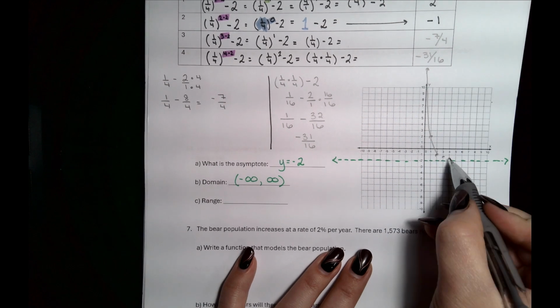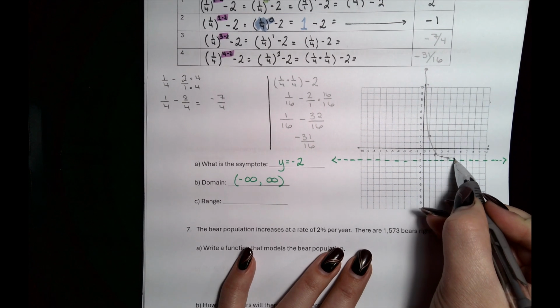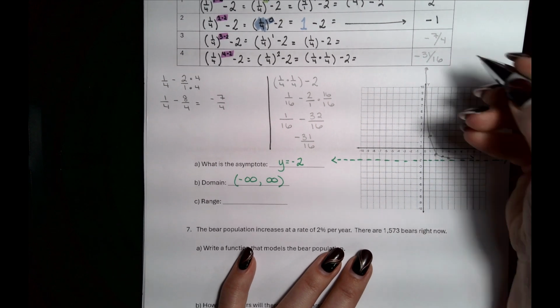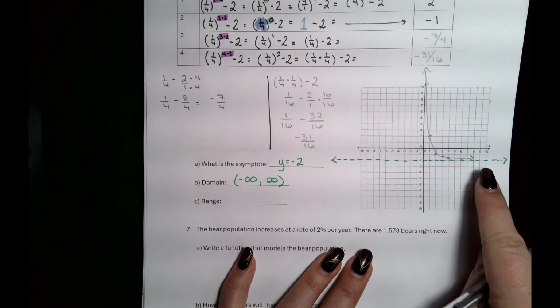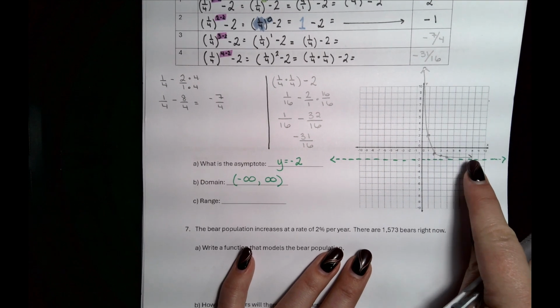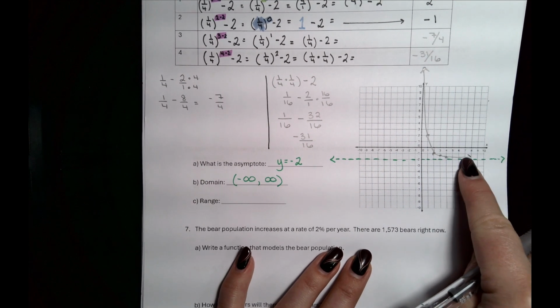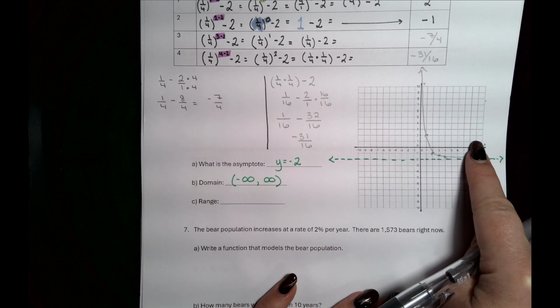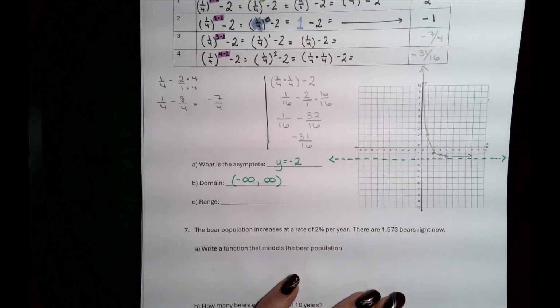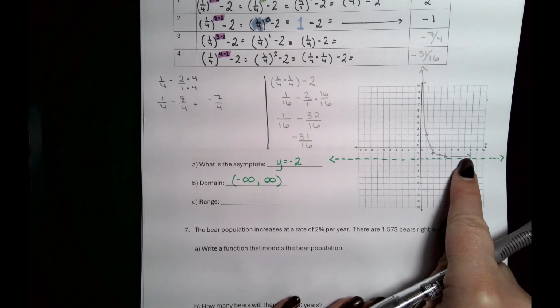So when we're drawing this out, make sure to get super close, uncomfortably close to your asymptote, but not actually touching. And also make sure that you are not curving back up. If you curve back up, that means you have a different type of function and it wouldn't be considered exponential. So make sure you're getting super close to your asymptote.